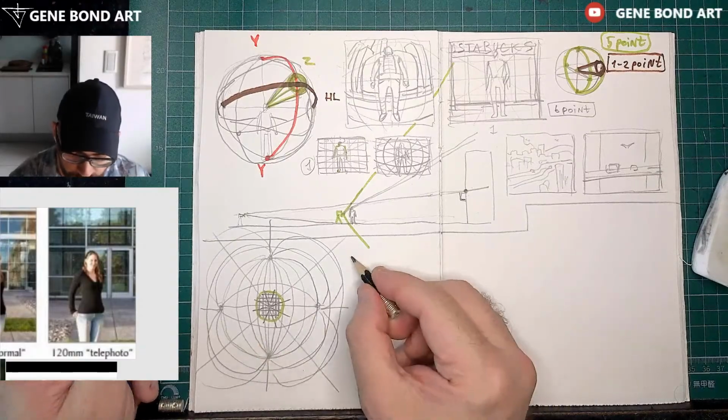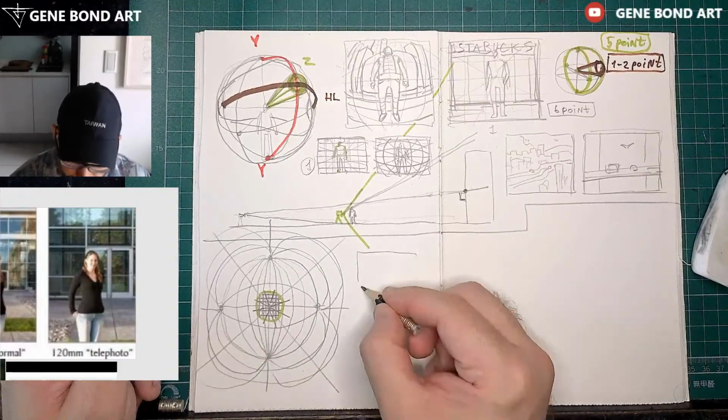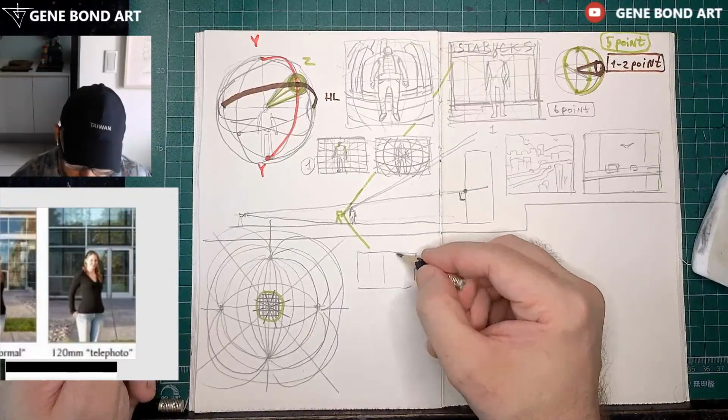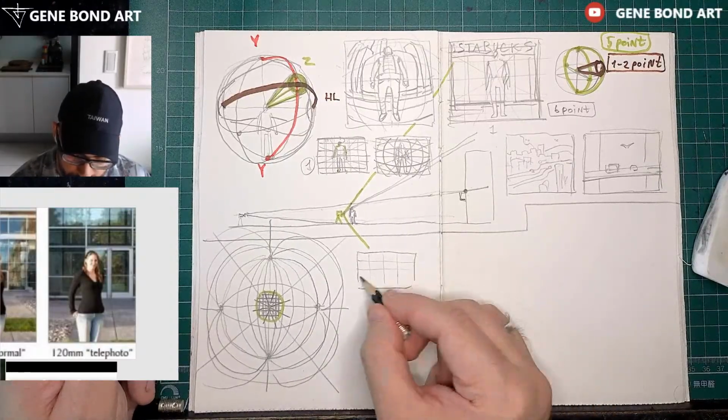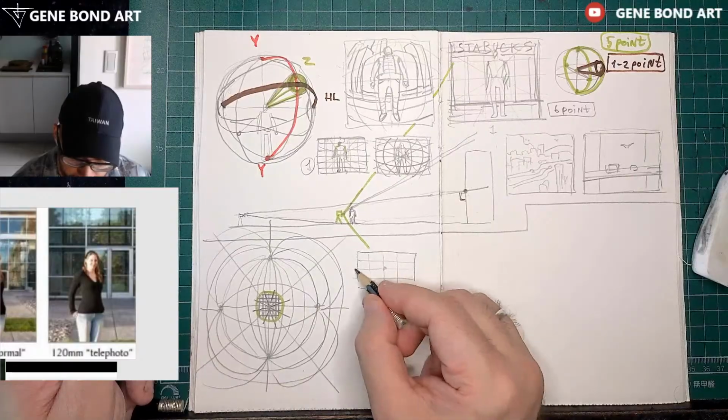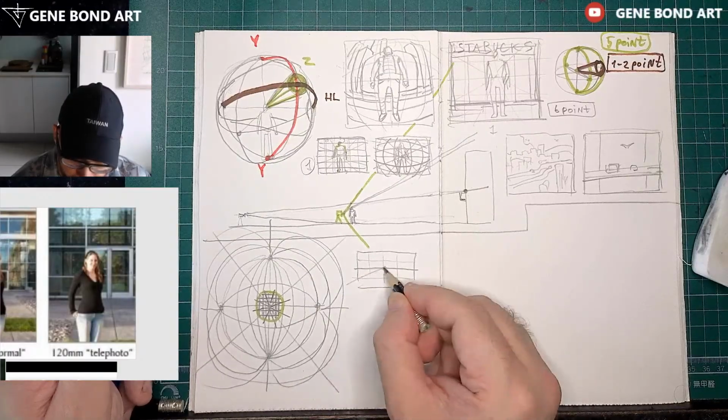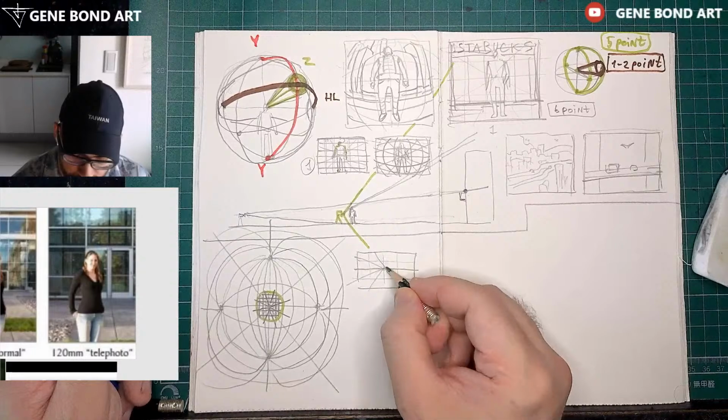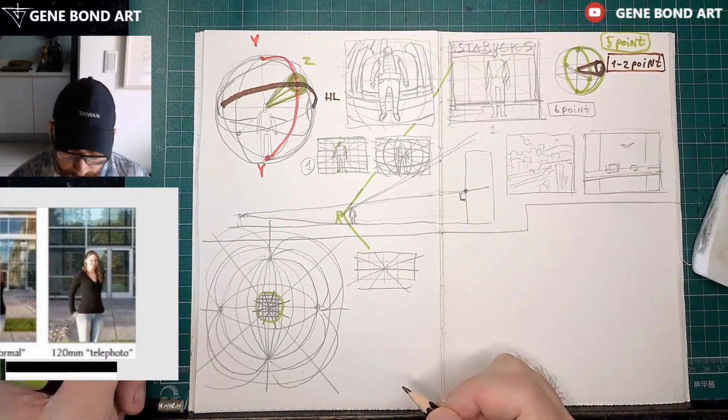So we have this 1-point perspective grid where verticals are straight, x is straight, and we have the horizon line with the vanishing point and the axis converging into the vanishing point.